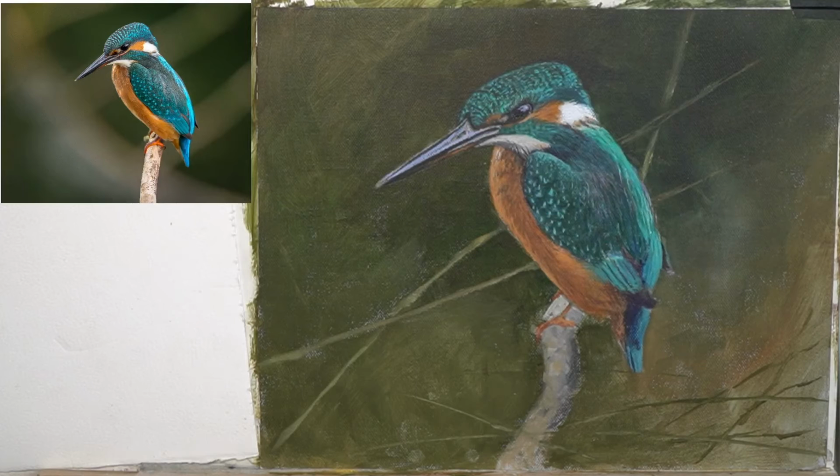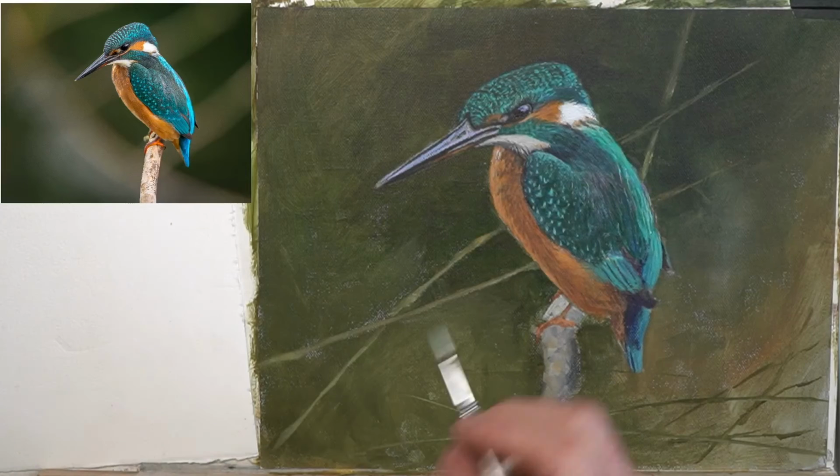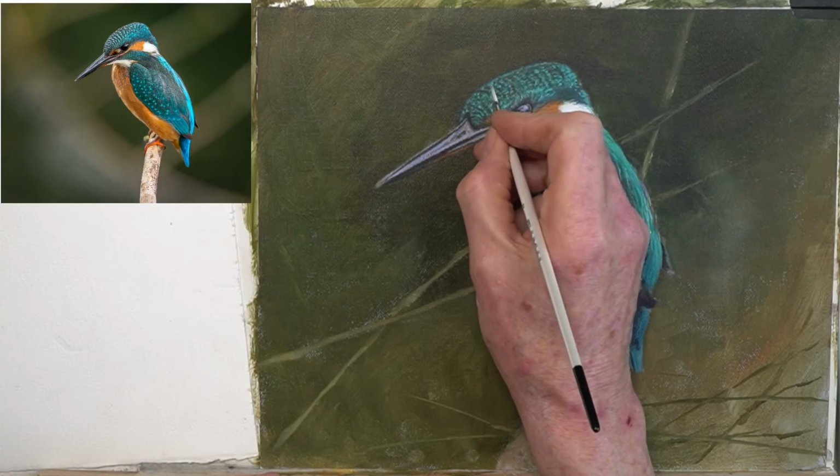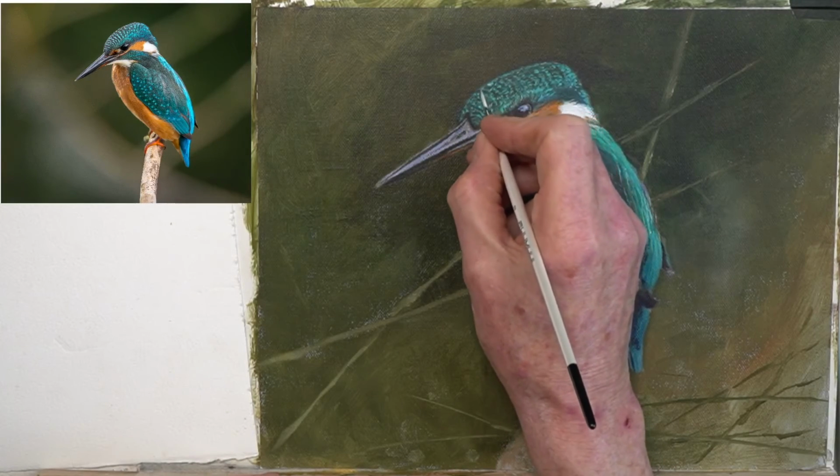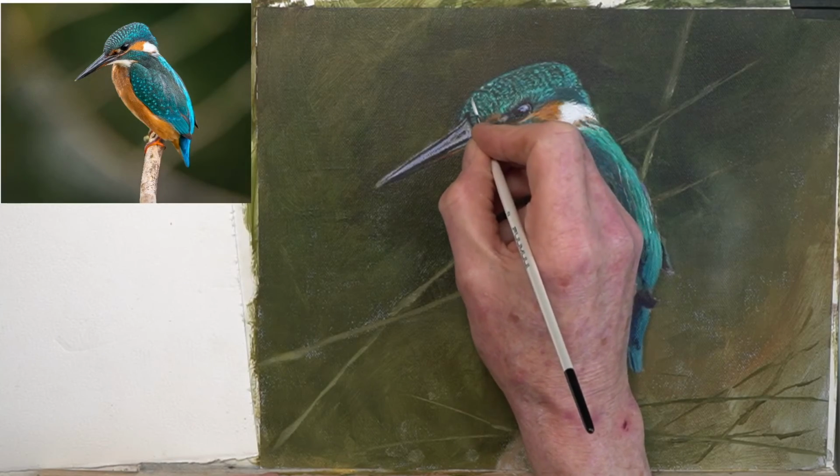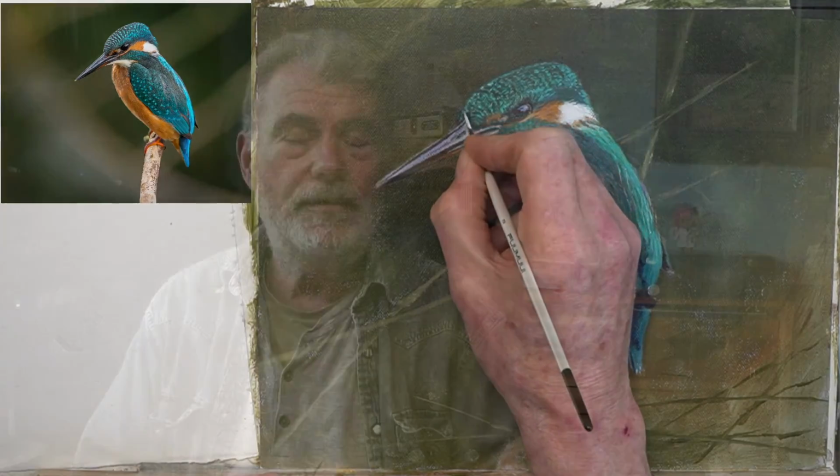So at that point I think I'm going to leave it alone, but I still want to put in a little bit more light into some of these parts of the head. I'm going to regret it, I know, but I just want to put in the odd little touch.